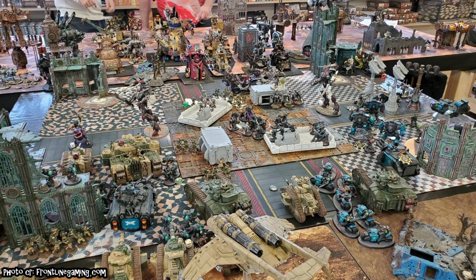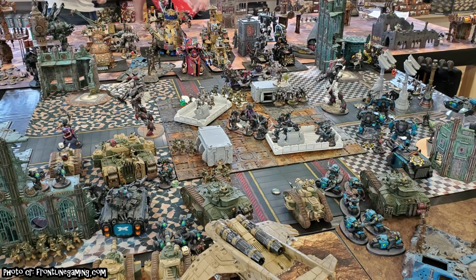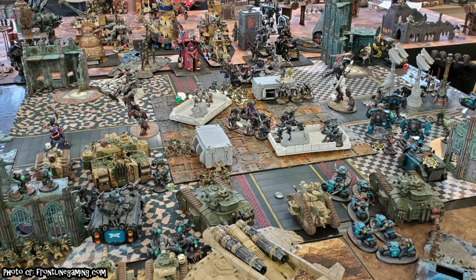Generally speaking, I think people will stick to these 3 sizes, Incursion being 1,000 points, Strike Force being 2,000 points, and Onslaught being 3,000 points. But some people like to create a happy medium and play somewhere in between, like 1,500 or 2,200 points.